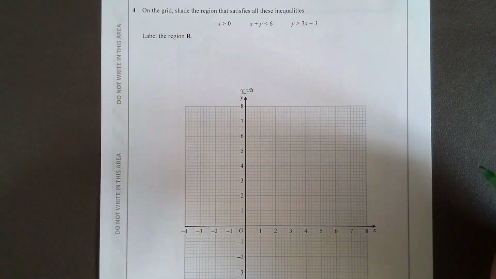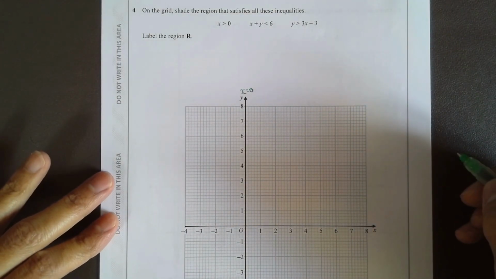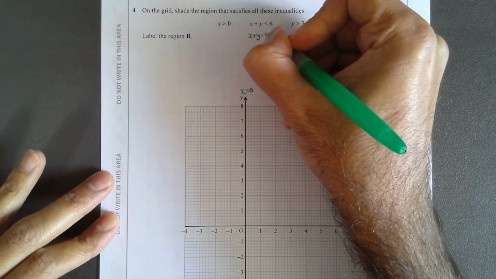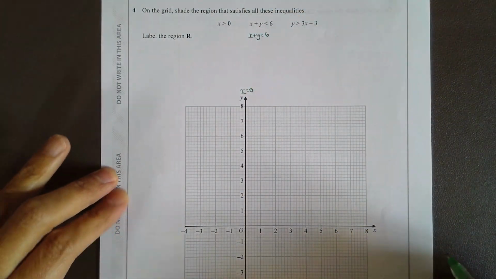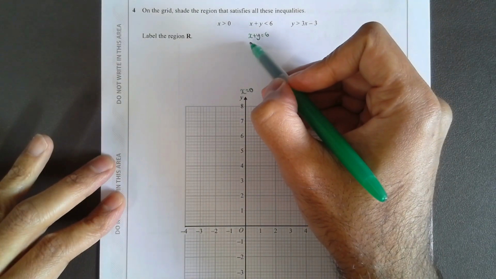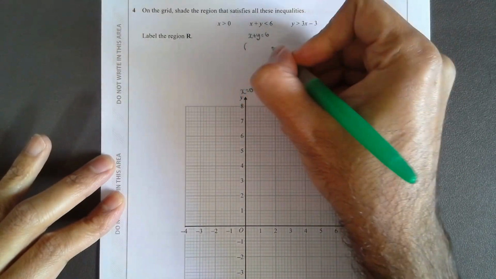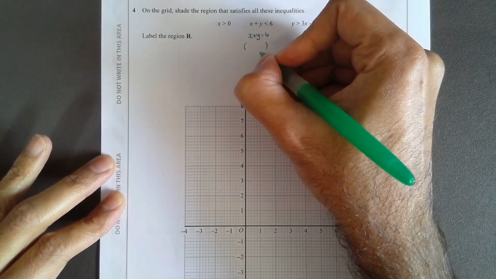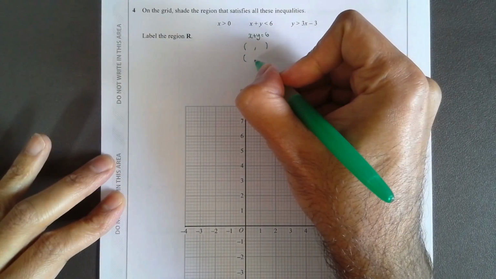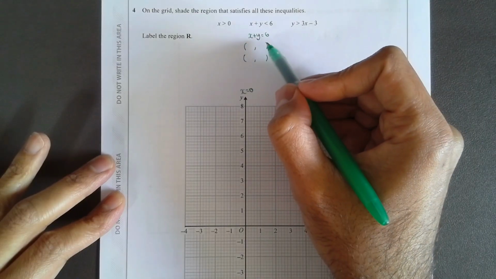The second inequality is x plus y is less than 6. So I'm going to draw the line x plus y is equal to 6. I'm just going to write that down underneath. Okay, so I'm now going to look for some points that work, where I add the x coordinate and the y coordinate together and I get 6. I'm going to write down two sets of coordinates where that's going to be true. The way that I like to do this is I like to choose one of the values to be 0 and then I can work out the other one.